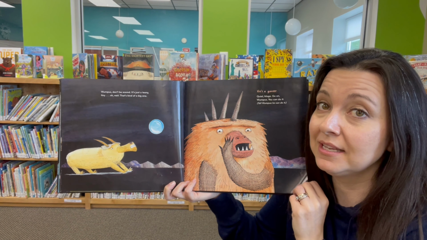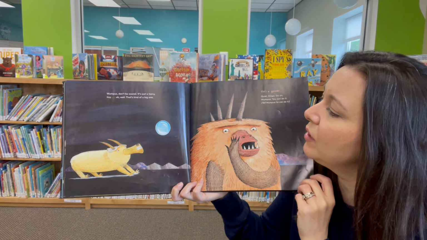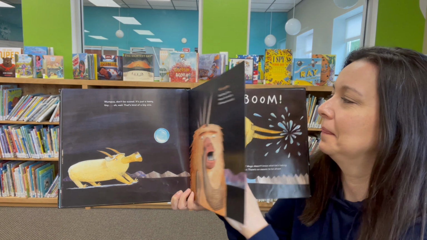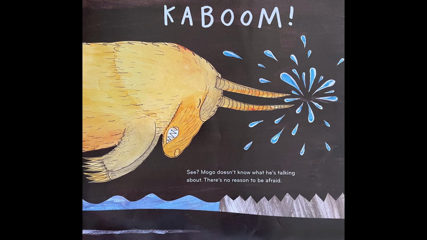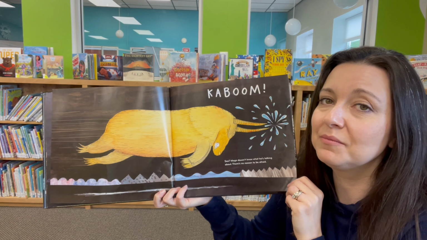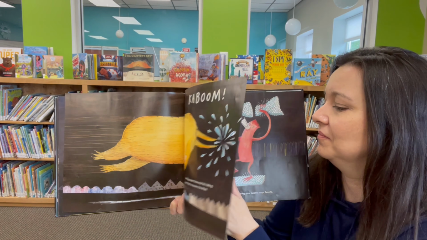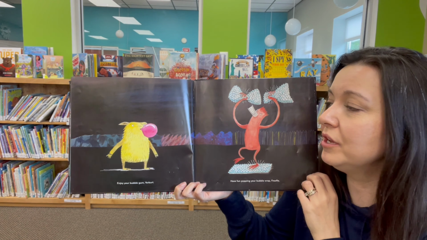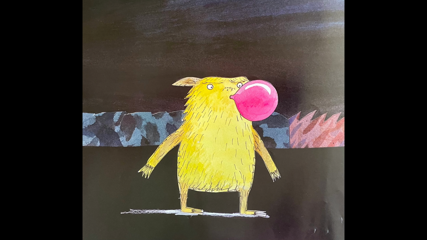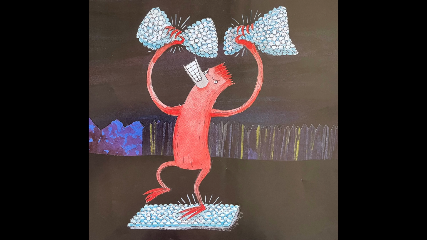Let's tell Wumpus he can do it. You can do it, Wumpus. Kaboom! See? Mogo doesn't know what he's talking about. There's no reason to be afraid. Enjoy your bubble gum, Yerbert. Have fun popping your bubble wrap, Frufel.